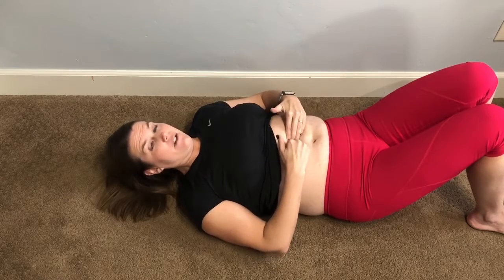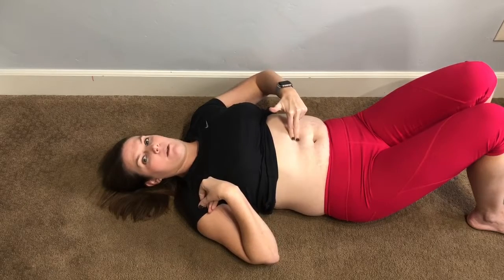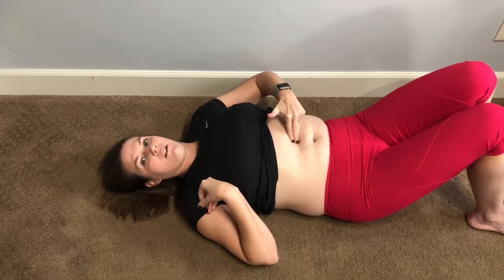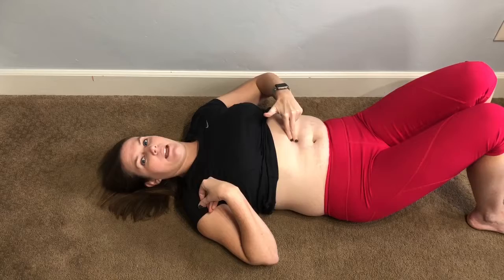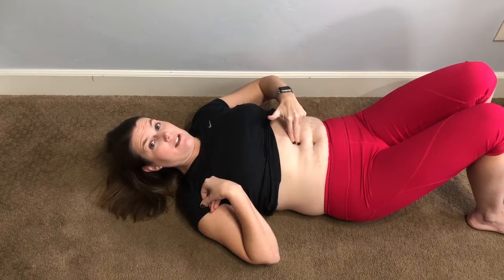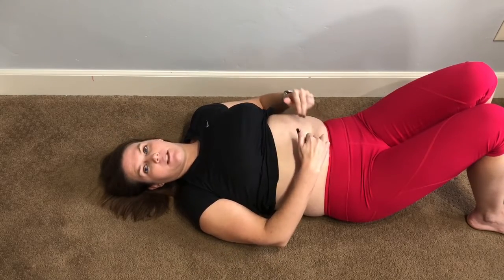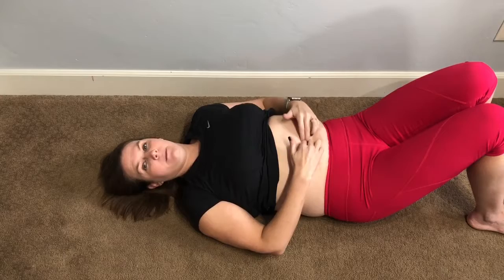Okay, I don't feel a separation there in myself. I'm gonna show you with my fingers here as I press down. So you can see that it doesn't go in anywhere. And then as I lift my head up, it really doesn't. I have a tense spot right there. Okay, so then the next spot I'm going to test is down here by my belly button.